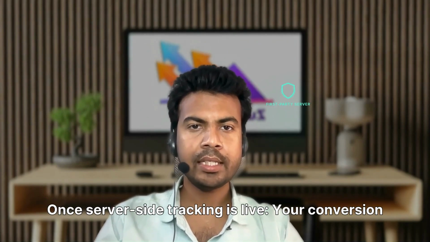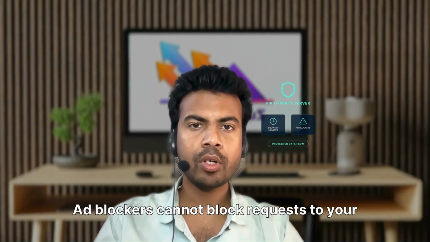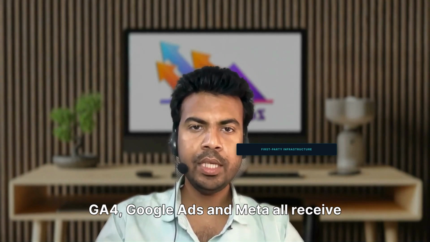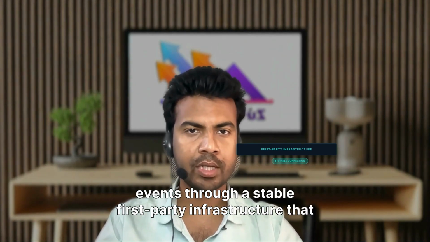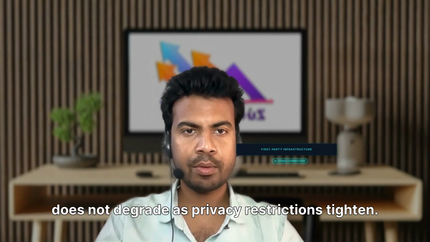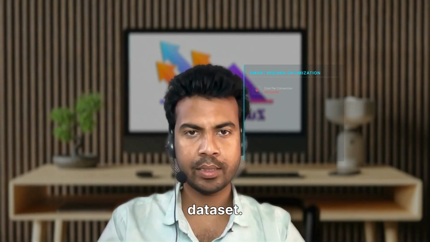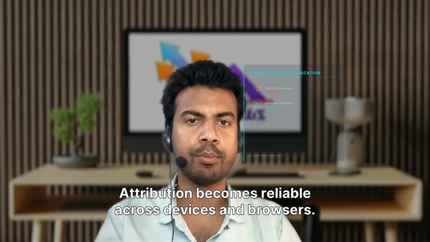Once server-side tracking is live, your conversion data stops shrinking with every browser update. Ad blockers cannot block requests to your own domain. Safari ITP cannot restrict first-party cookies from your own server. GA4, Google Ads and Meta all receive events through a stable first-party infrastructure that does not degrade as privacy restrictions tighten. Smart bidding finally optimizes on a complete dataset. Your cost per conversion drops, attribution becomes reliable across devices and browsers.